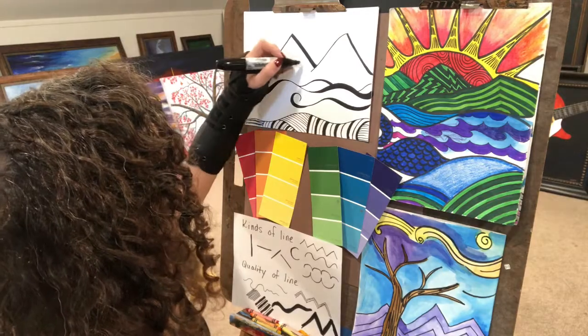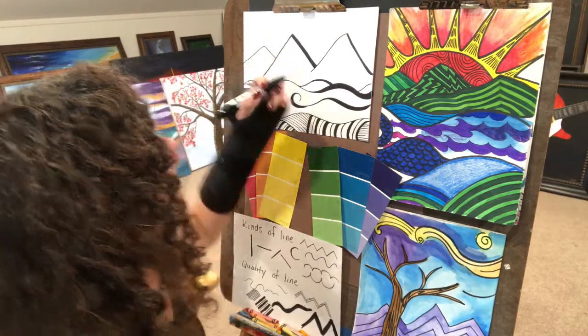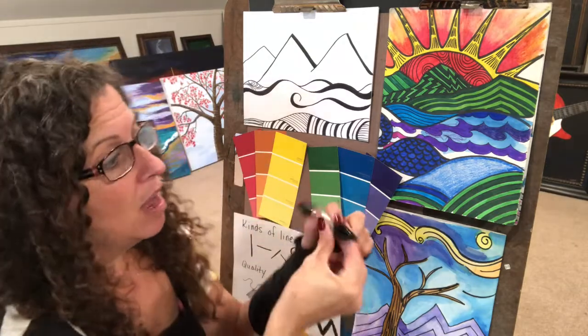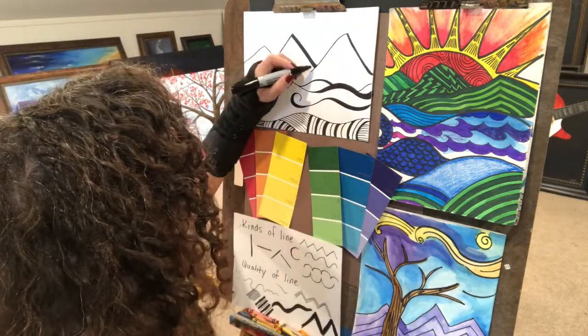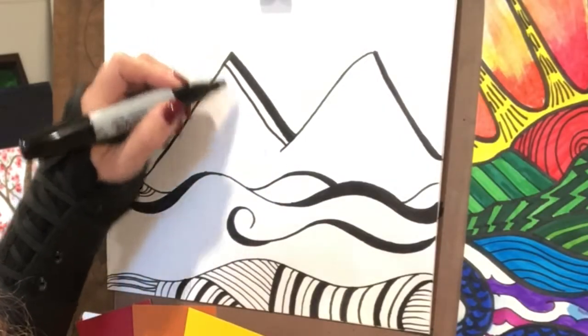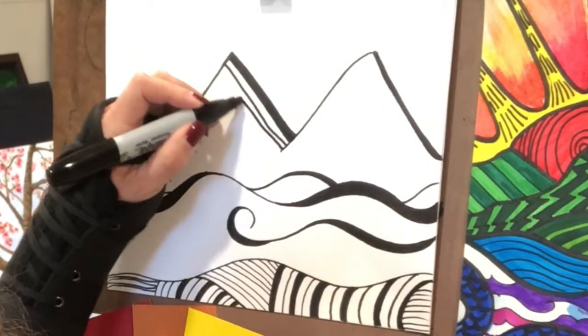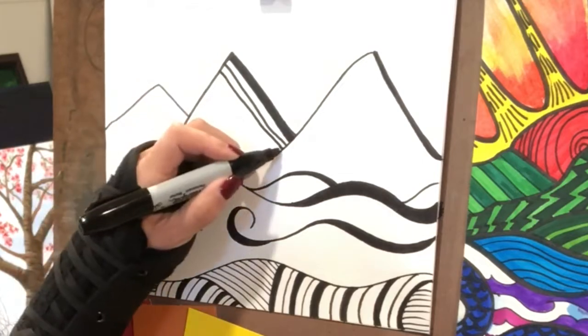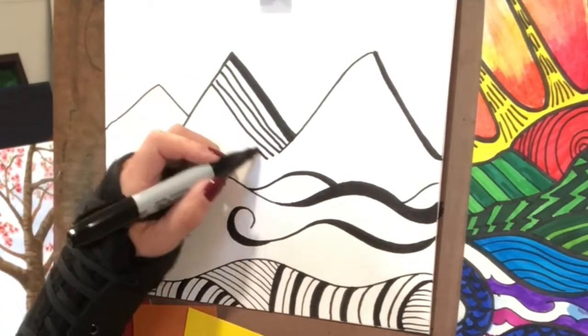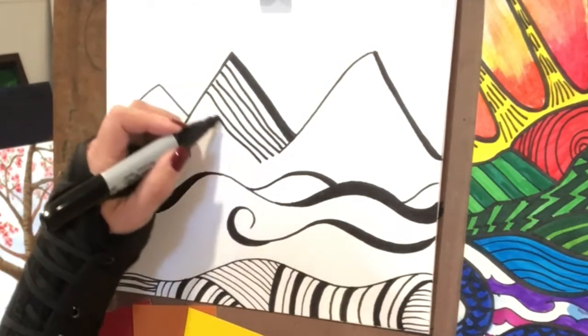So right now, I think I'm going to take advantage of the fact that this marker that I happen to have has a pointy side and it has a wide side, a pointy, thinner side. And I'm just going to make some lines here.